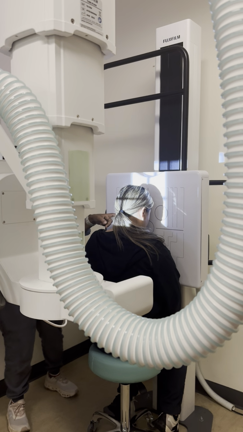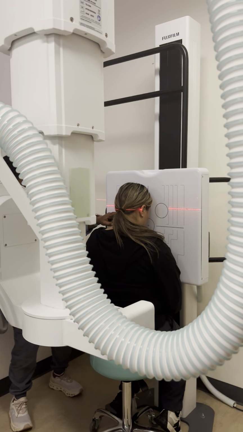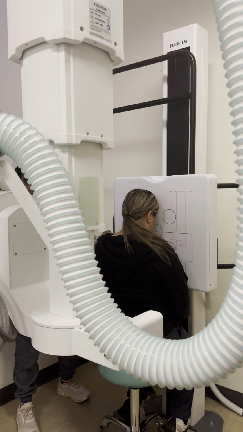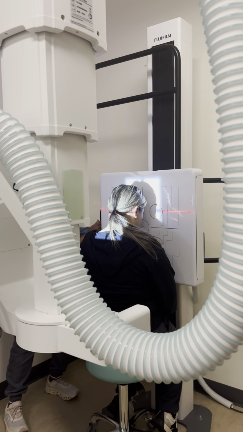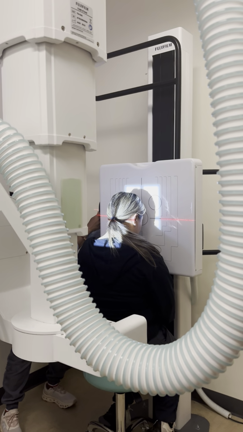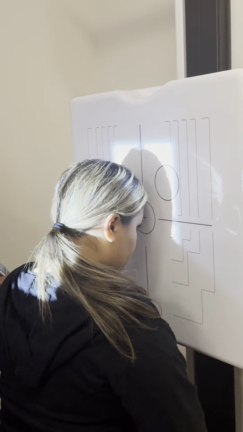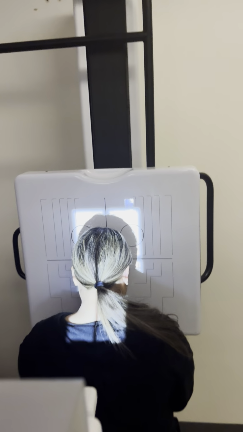Yeah, the outer canthus and the ear hole. And now we're exiting the Nasion. This is just the PA. Oh, and that line. Okay? Perfect. Yeah, the lateral.